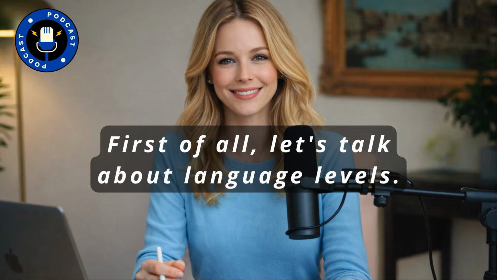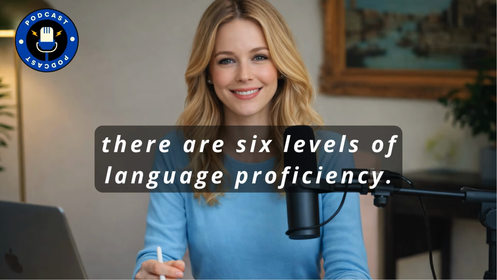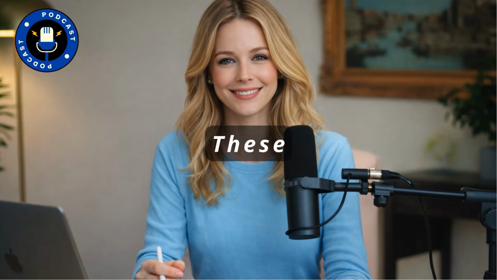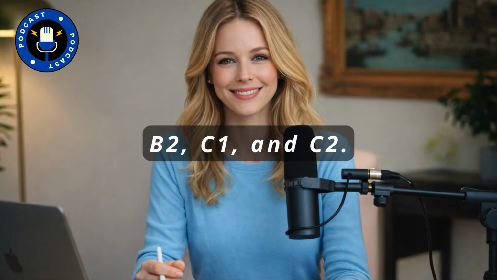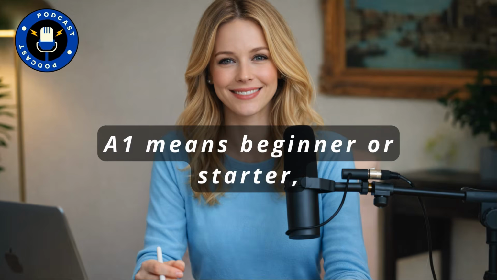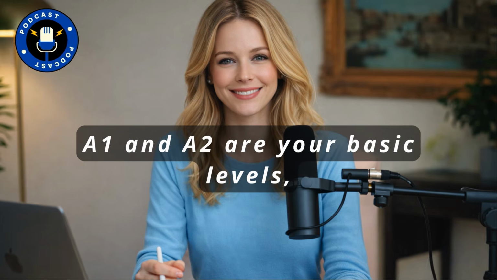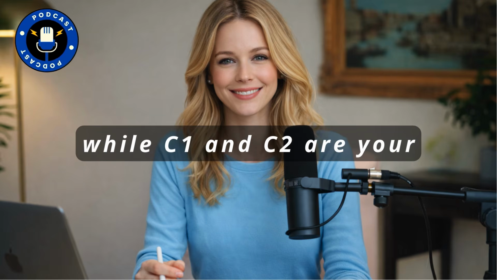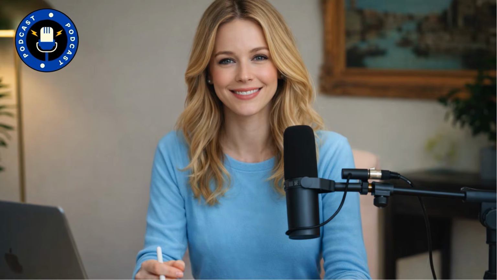First of all, let's talk about language levels. According to the CEFR scale, there are 6 levels of language proficiency. These levels are A1, A2, B1, B2, C1, and C2. A1 means beginner or starter, and C2 means proficient or mastery. Basically, A1 and A2 are your basic levels, while C1 and C2 are your advanced proficient levels.